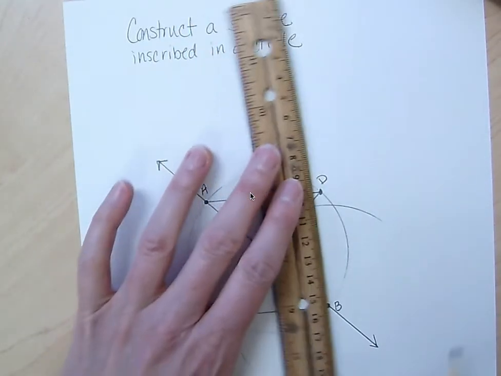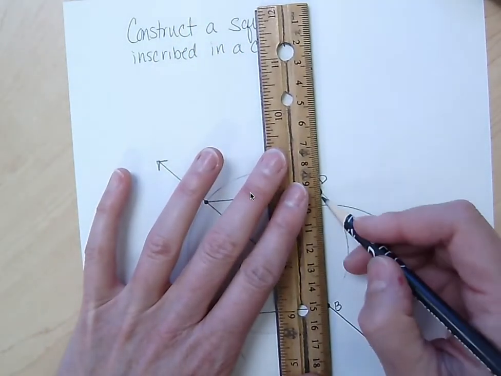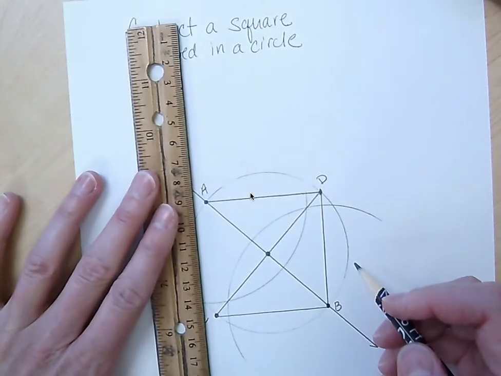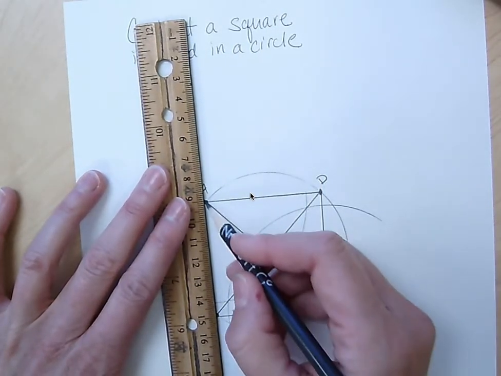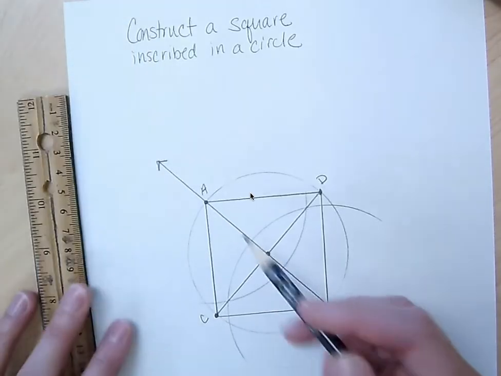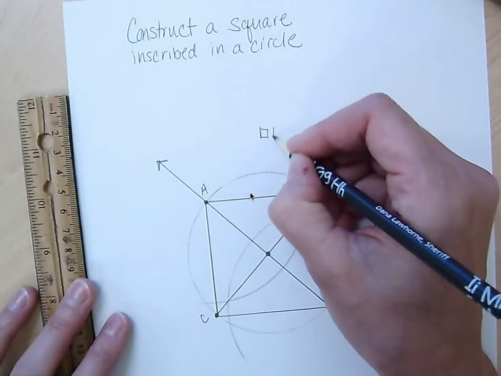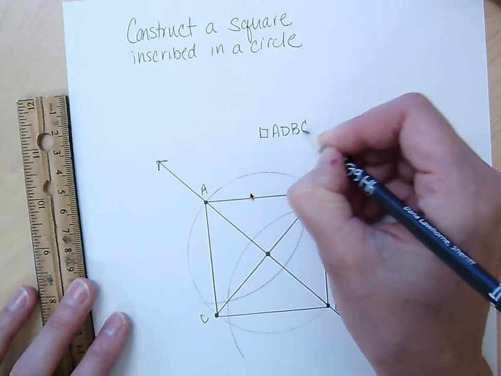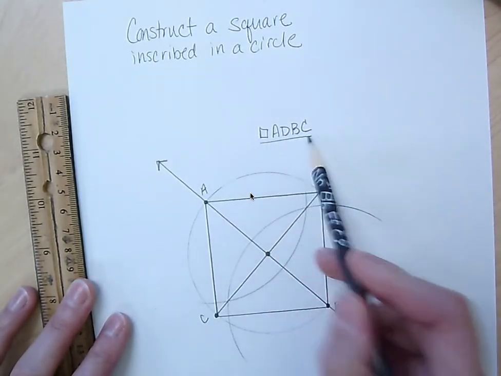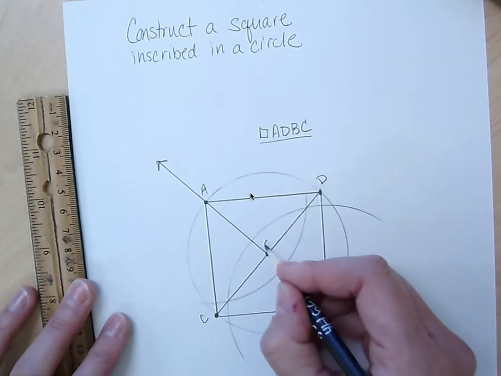D to B, and A to C, what we have now is square ADBC, which is inscribed in our circle, and we'll call that circle O.